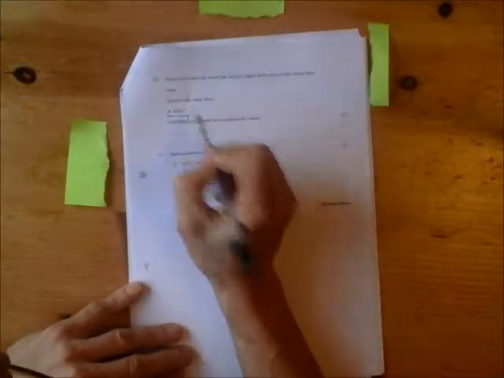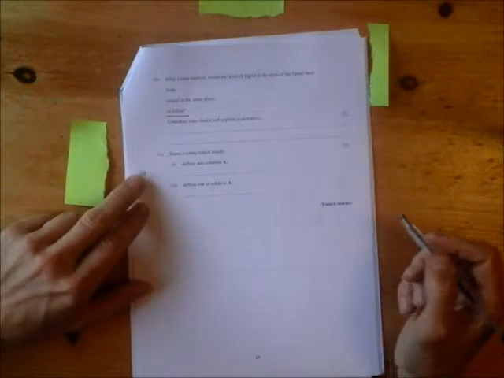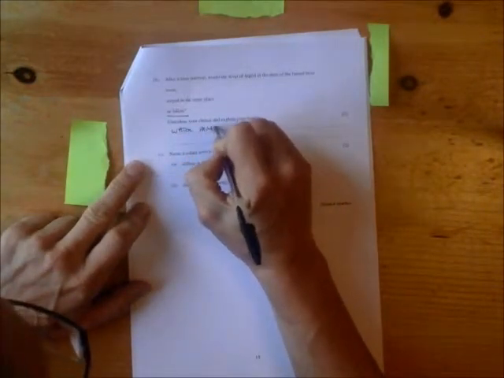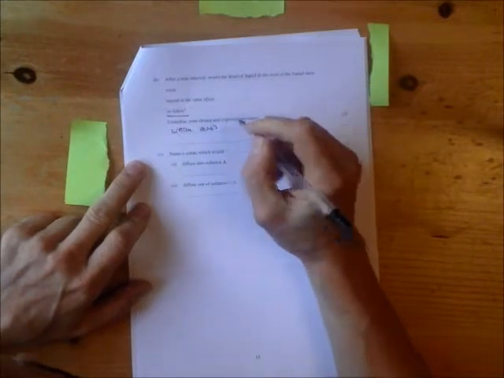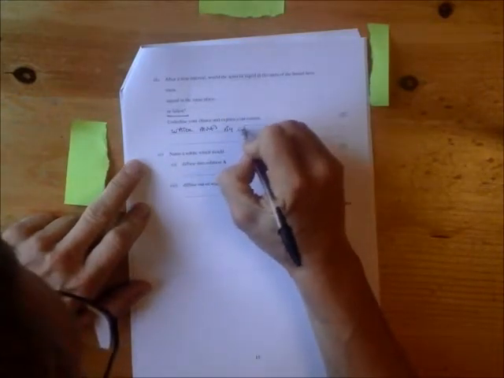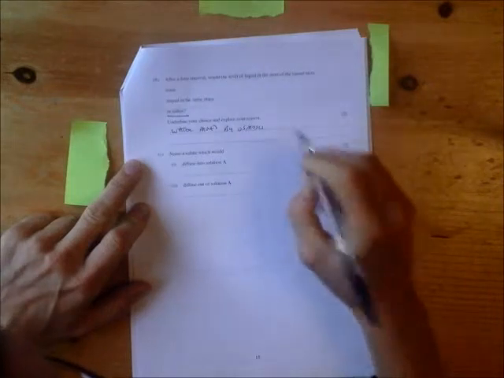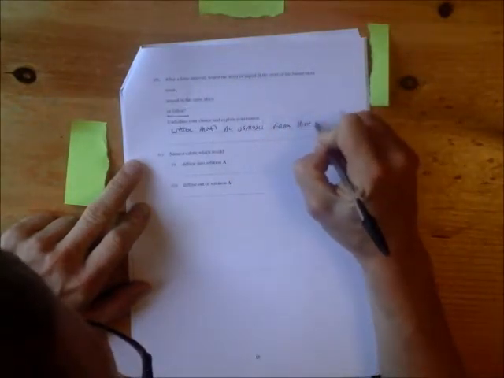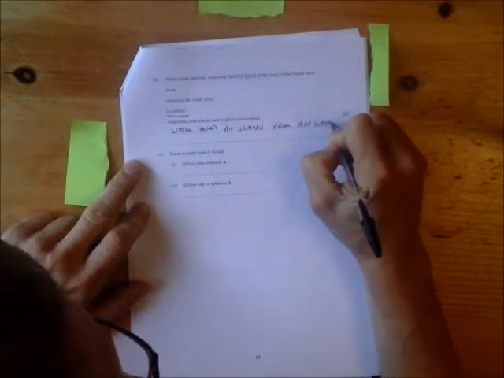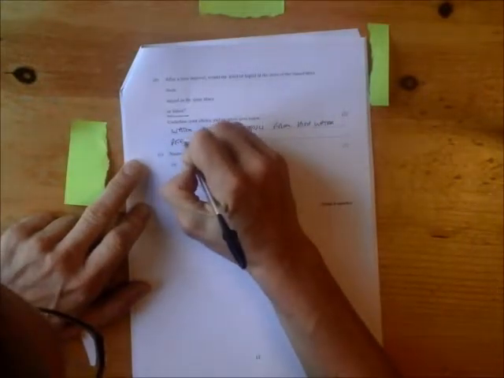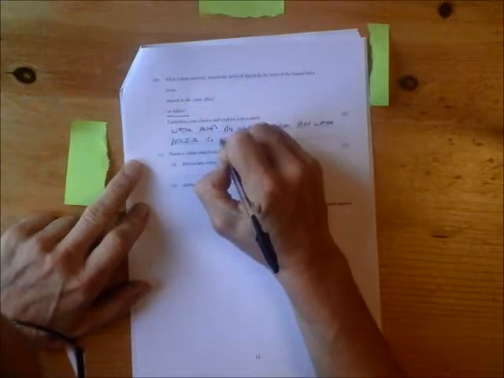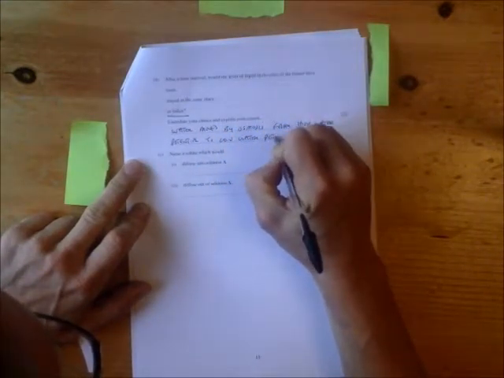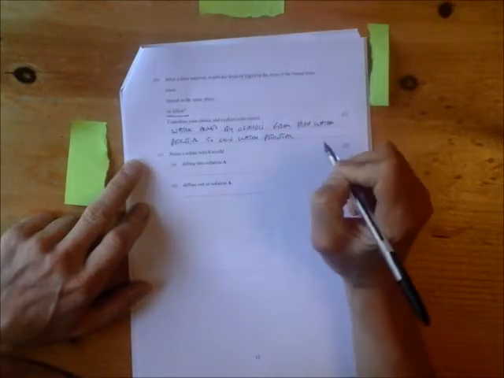So fallen because our water moves, and I'm not always going to say by osmosis, from high water potential to low water potential.